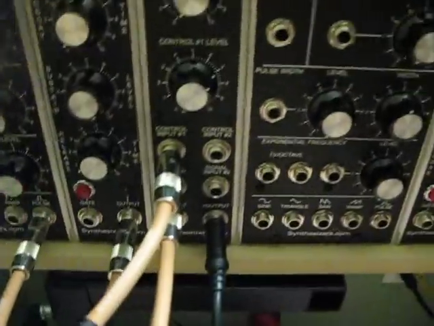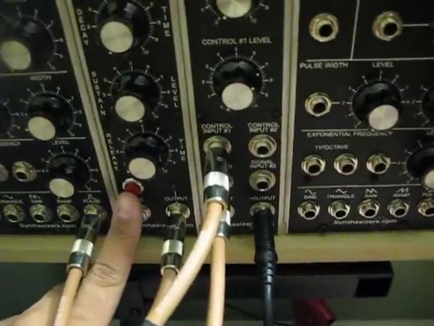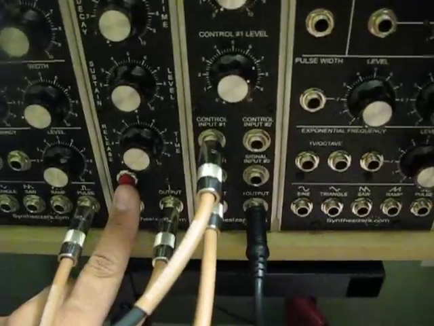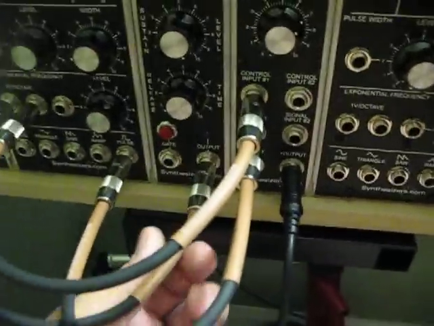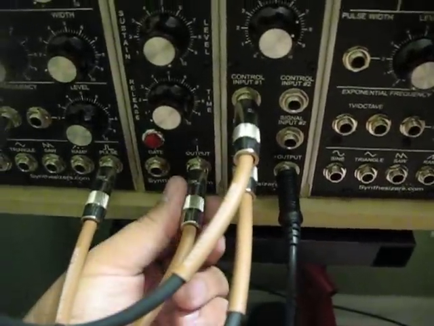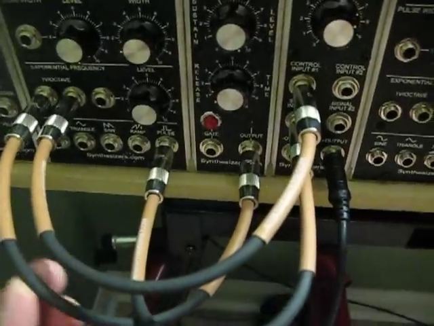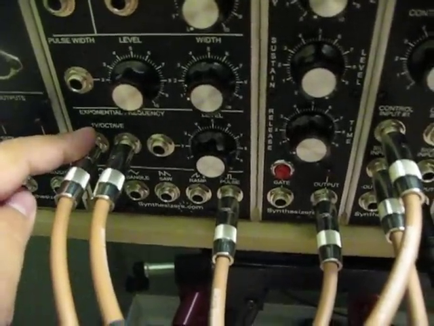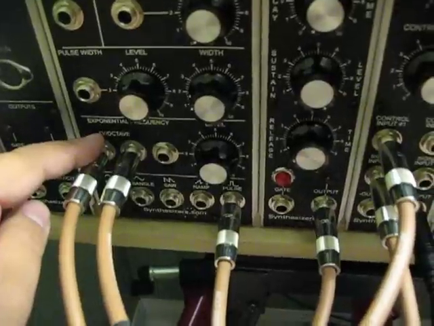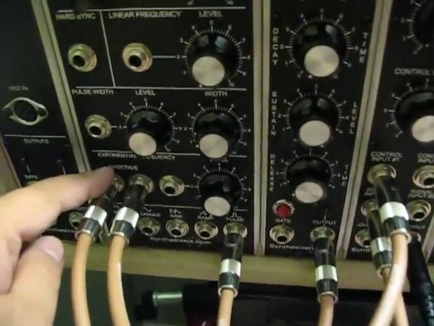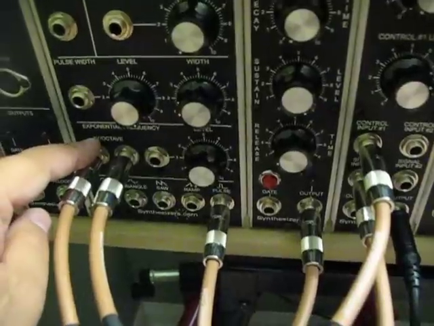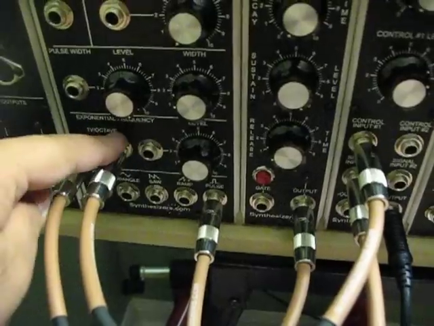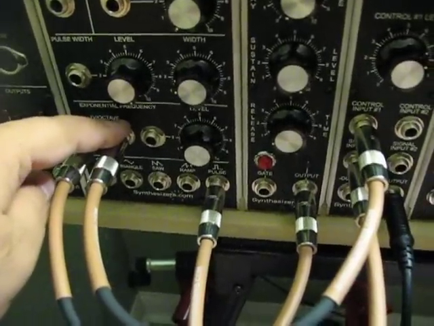It has a red button on it right here which manually triggers the envelope and puts out a signal that spikes and comes down. We're going to take the output of the envelope generator and run it into the exponential frequency pitch input of the oscillator. Now the oscillator has a jumper on it which allows me to connect its first input and second input so that you can change signals.